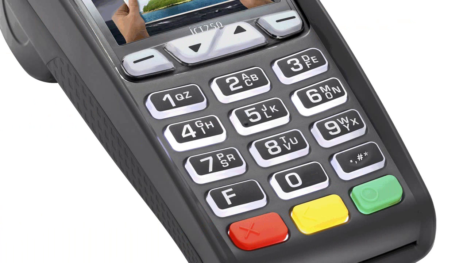Let's start by talking about how to use a keypad. On the first row from left to right is a red cancel key. This is used to abort a transaction to take you back to the idle prompt. In addition, while in the admin menu, the red cancel key can be used to take you up one level. The next key is a yellow backspace key, followed by the green enter key.